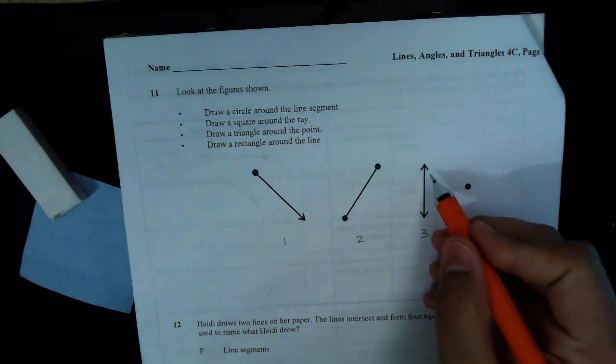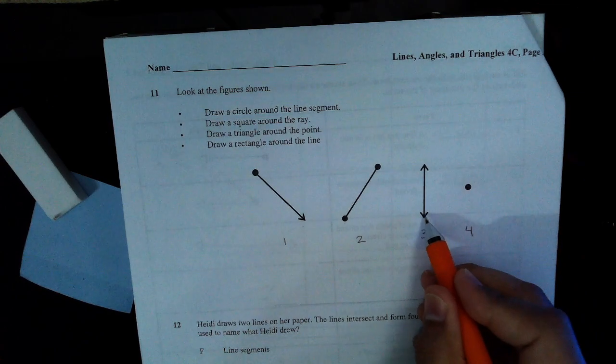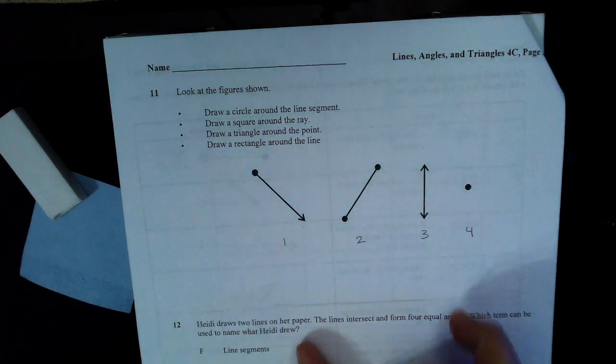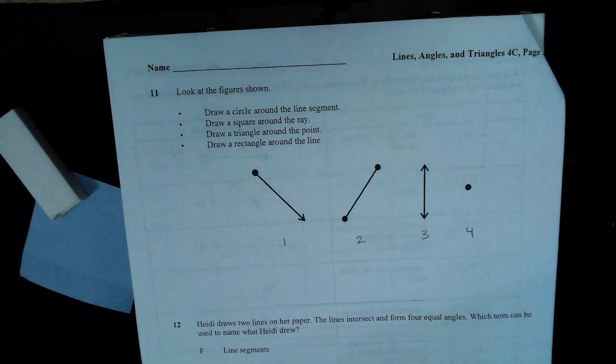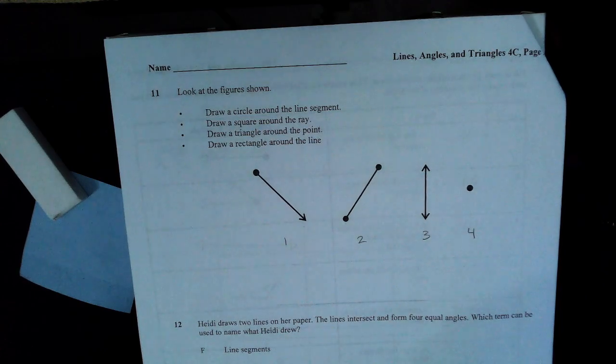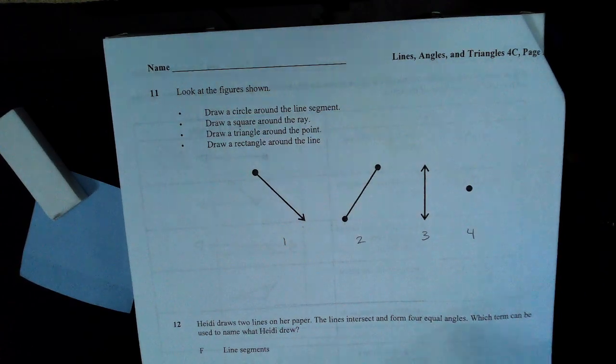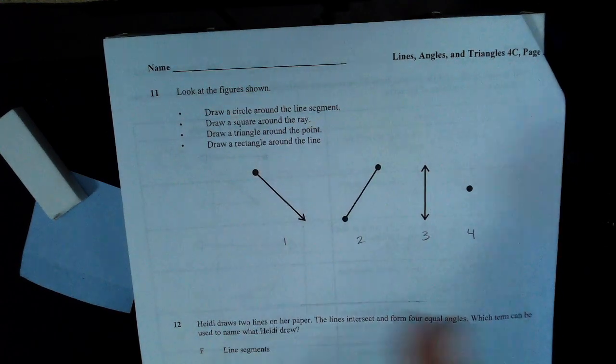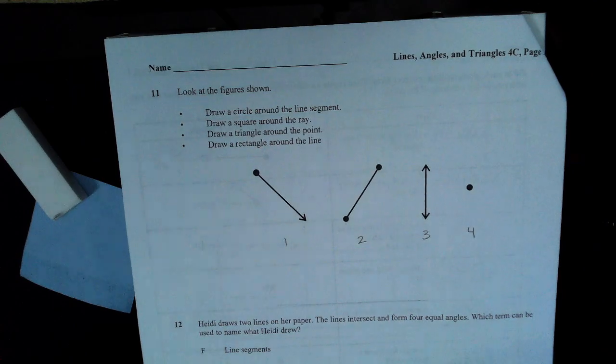Okay, number 3. If I look at number 3, it's got arrows on both sides. Line segments, remember, are those parts of the lines like if you chop them up and you just have a little piece of them. So those don't go on and on forever. So what's the figure that shows me a line segment? Like if I took a line and just chopped a piece out, where it stops on both sides.